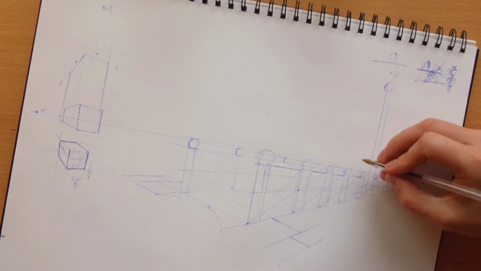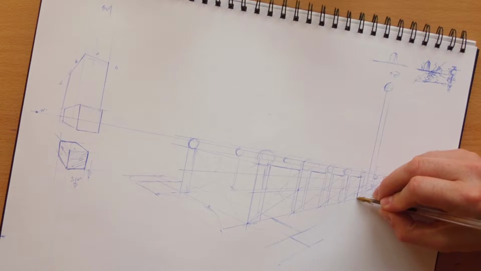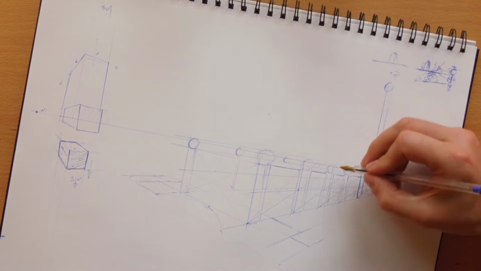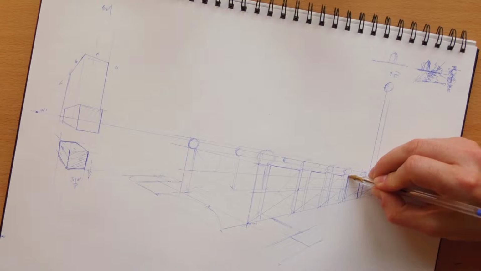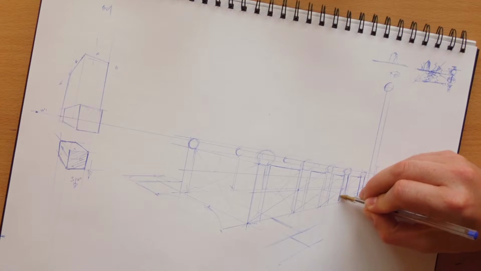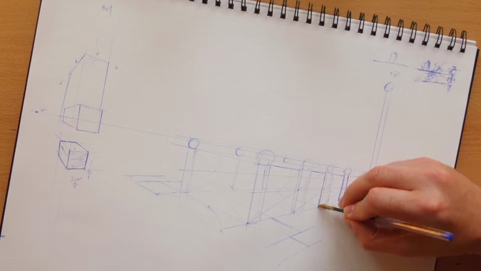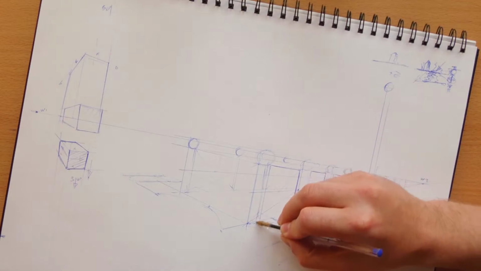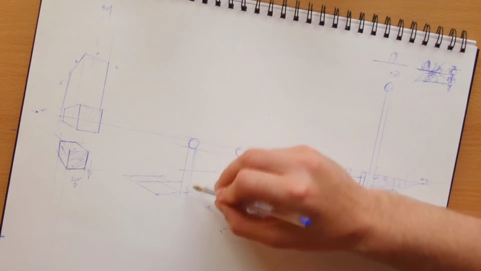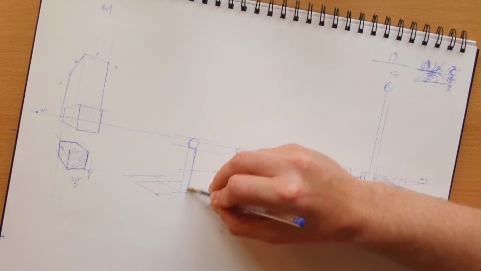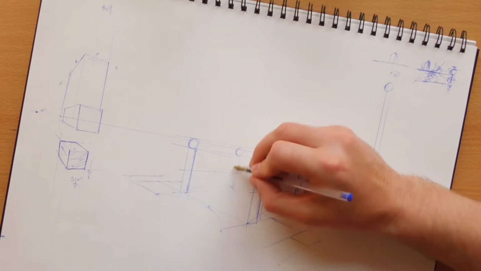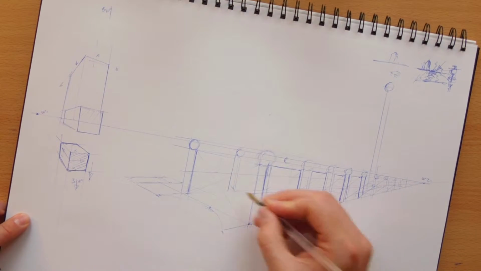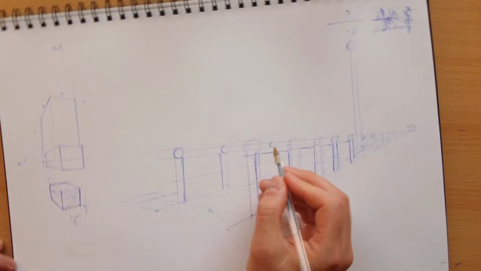Now I'm only going to focus on doing detail in the front of the drawing, because as you move further back in the sketch, you can actually get away with not doing as much detail. Because what you really want is just something nice and convincing in the foreground here, and then maybe something a little bit looser as you get further back. Like that.